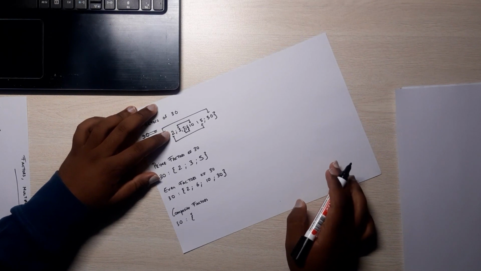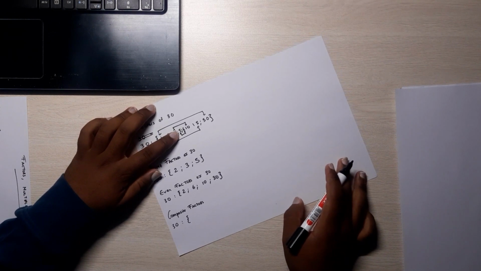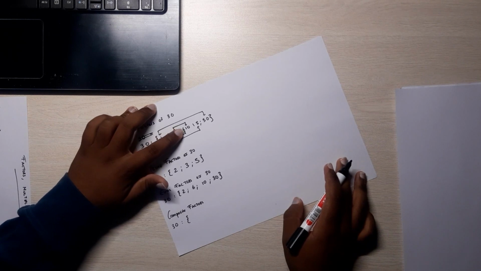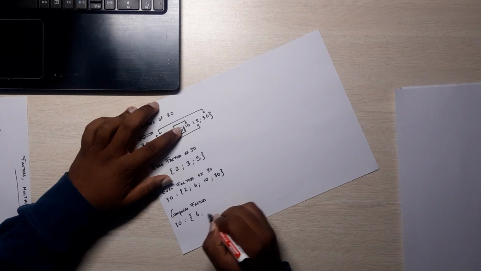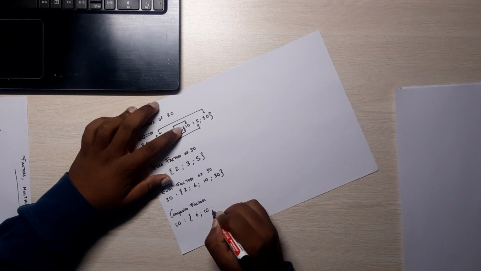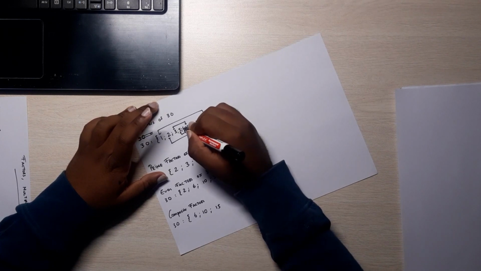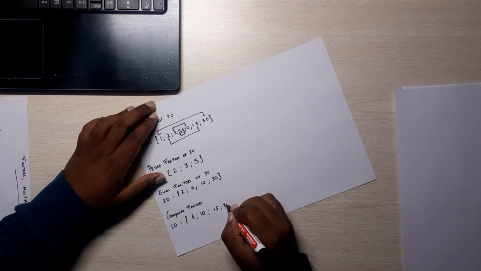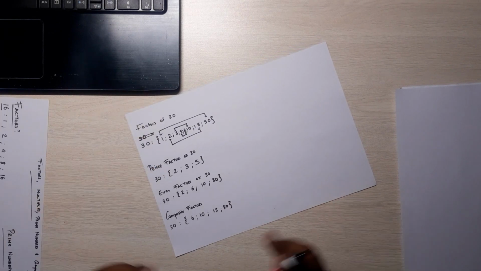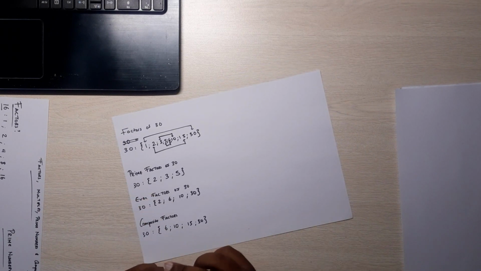No, it's a prime number. Is 3 composite? No, it's prime. Is 5 composite? No, it's prime. Is 6 composite? Yes. 10? Yes. 15? Yes. 30? Yes. Are we together? Great.